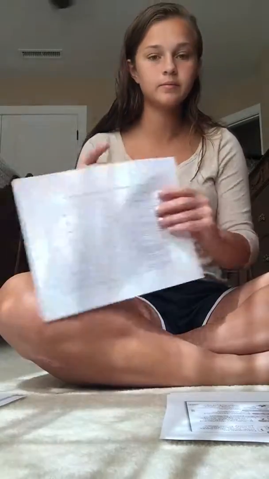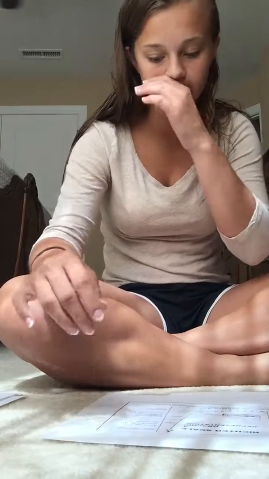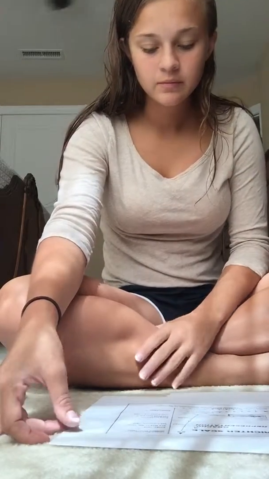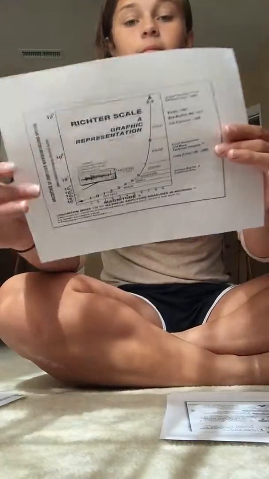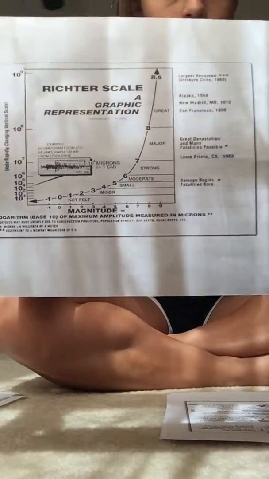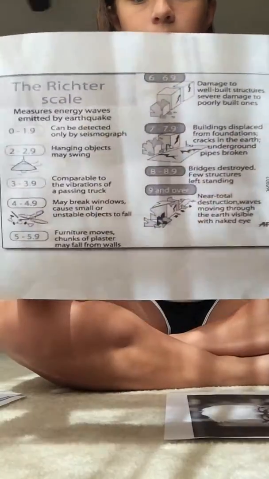And then I actually have a picture of a scale, and it shows some places where it is, and it shows the logarithm base of a maximum amplitude measured in microns. There's that. And then I have another one that shows the energy waves emitted by earthquakes. There's that one. And then I have a picture of Charles Richter.